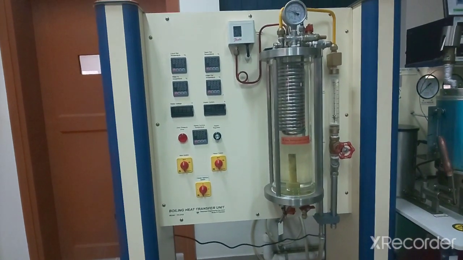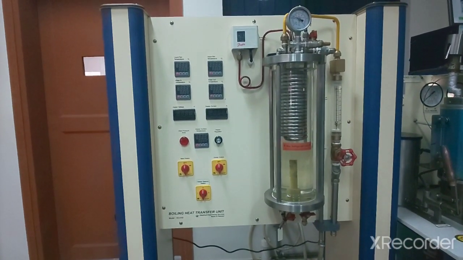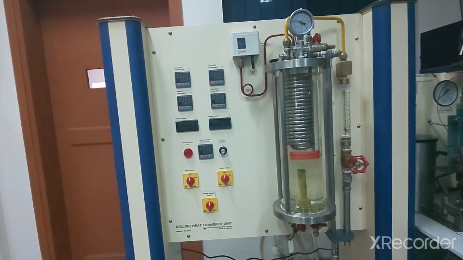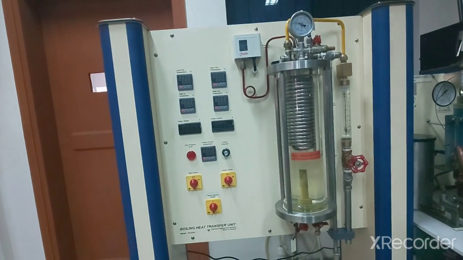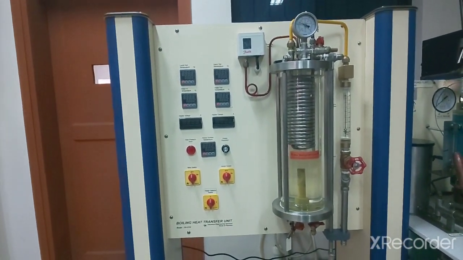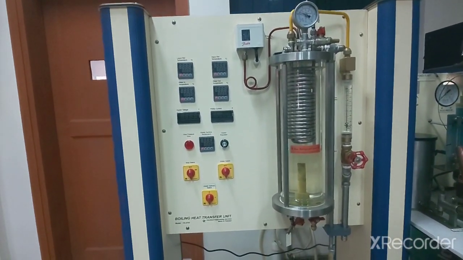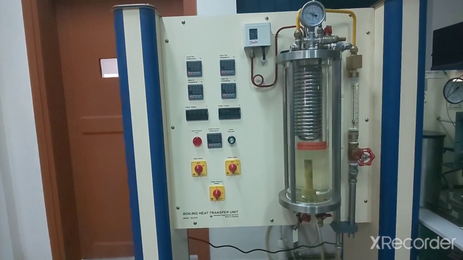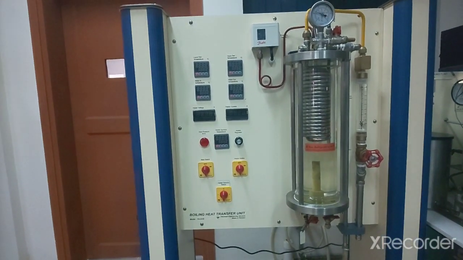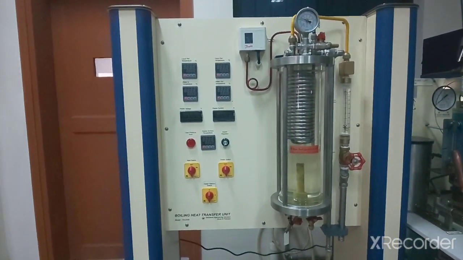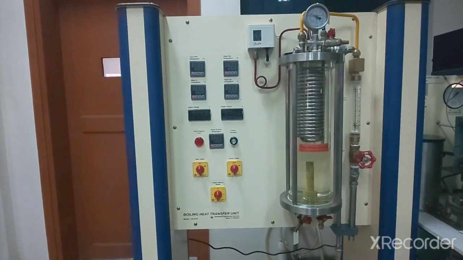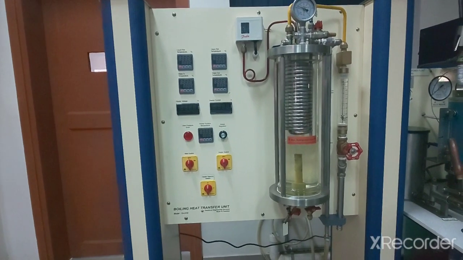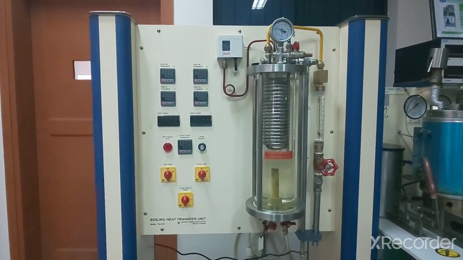Boiling regimes are introduced when we are boiling a liquid, and the boiling happens at a certain temperature depending upon the pressure. For instance, at standard atmospheric pressure, the boiling temperature of water would be 100 Celsius, or in some northern areas about 98 or 99 Celsius. But coming to the point, what are the boiling regimes?